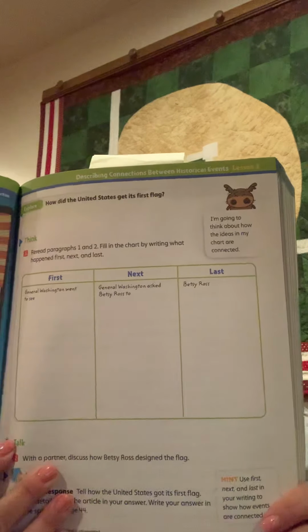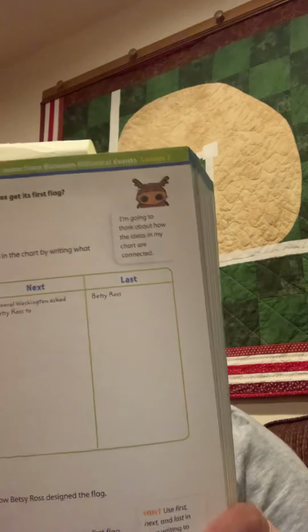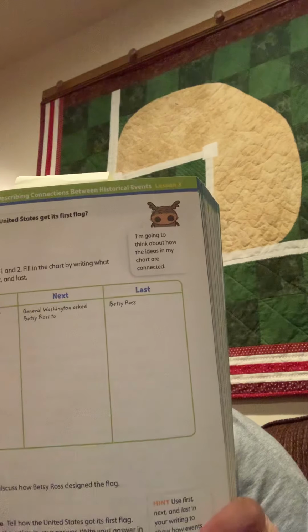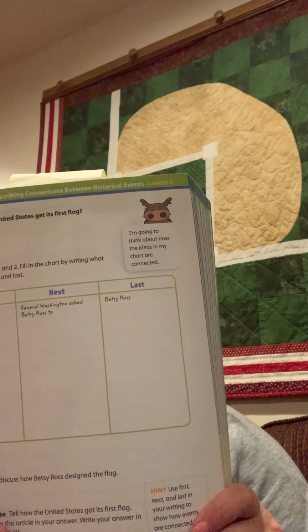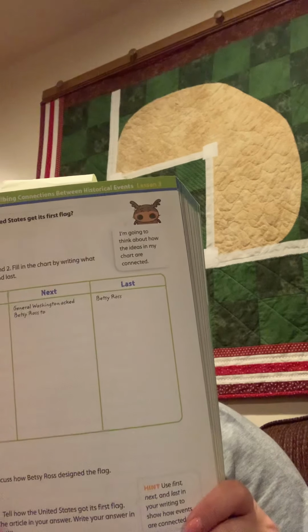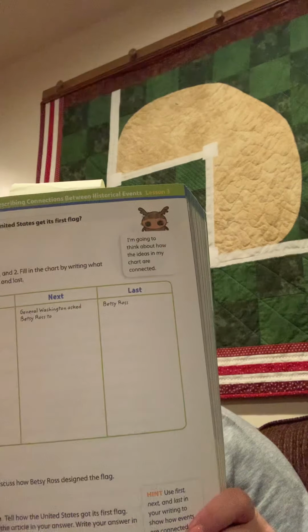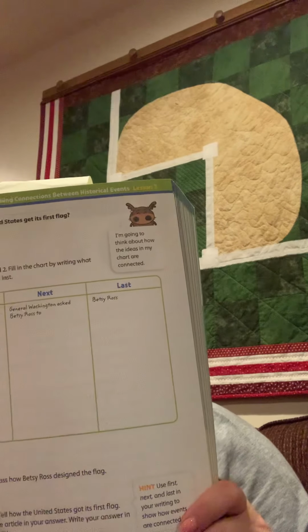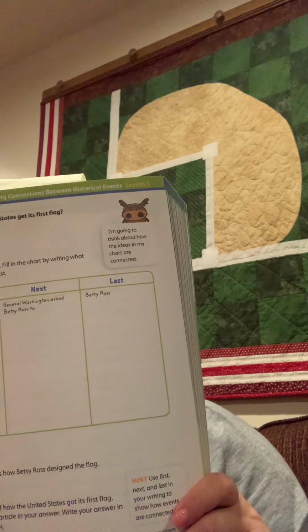General Washington went to see. Who did he go to see? Next, General Washington asked Betsy Ross to. And last, Betsy Ross did what? Go ahead, pause the video while you fill in your answer.